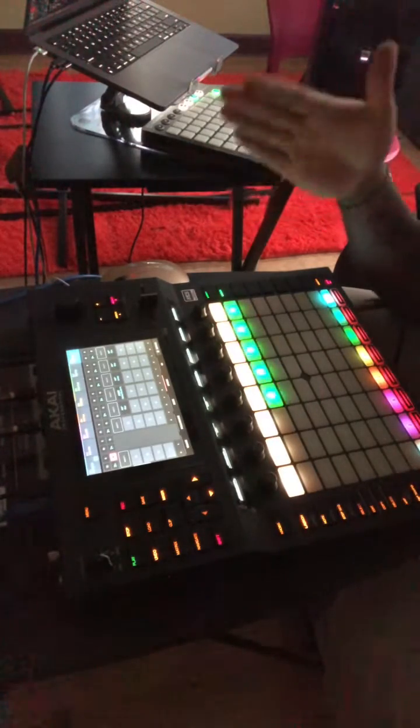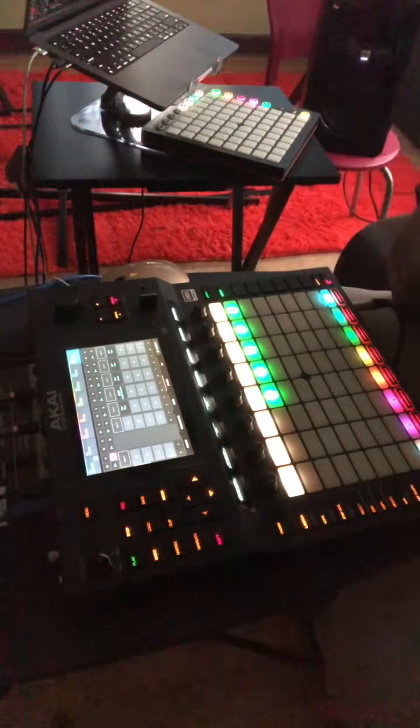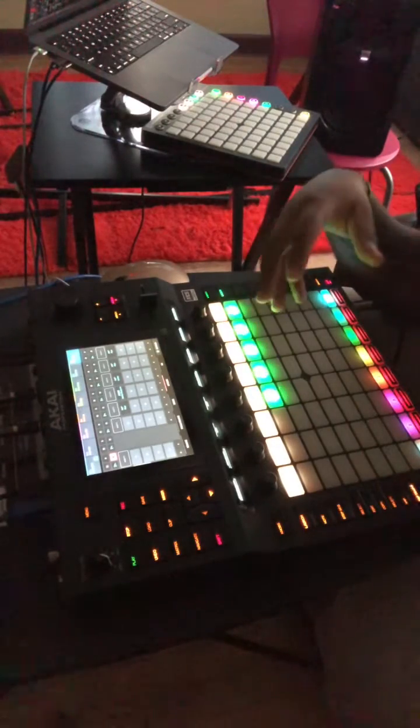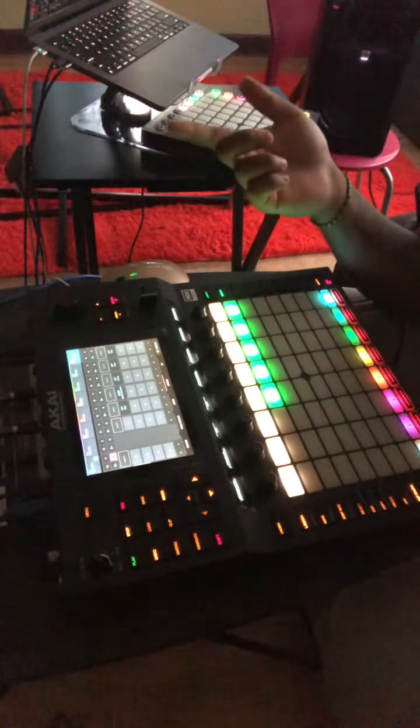Record a loop. I have a slight advantage because I can have a fixed length on the clip. This is a 4-bar clip, so I know once I make the clip or I'm playing to it, it will start looping after 4 bars.